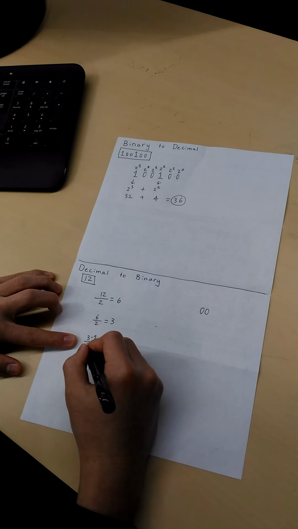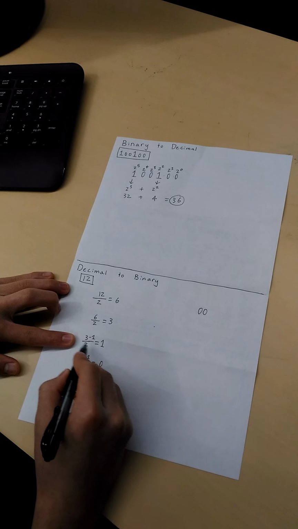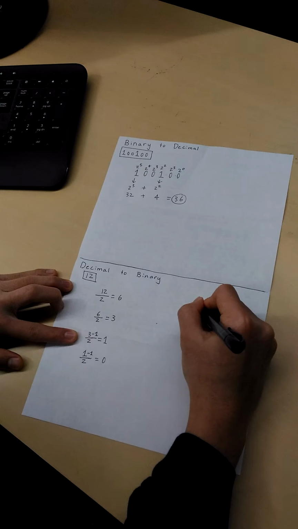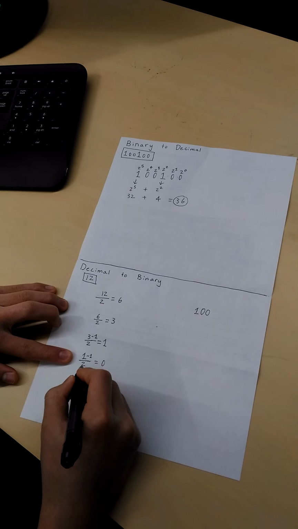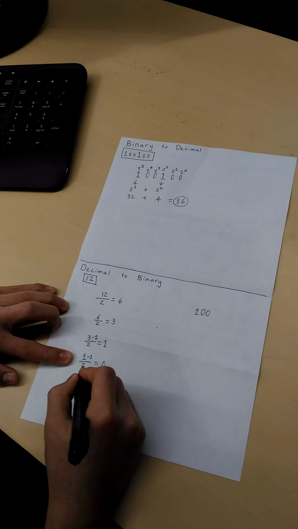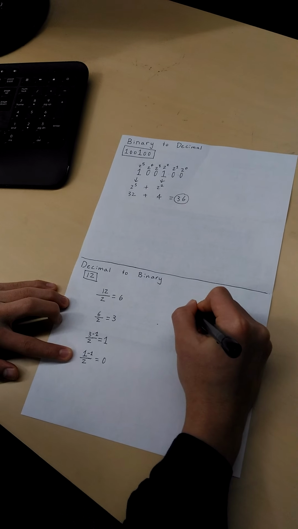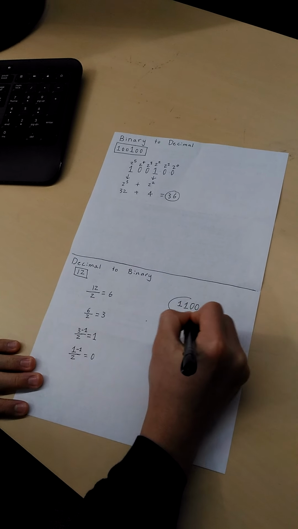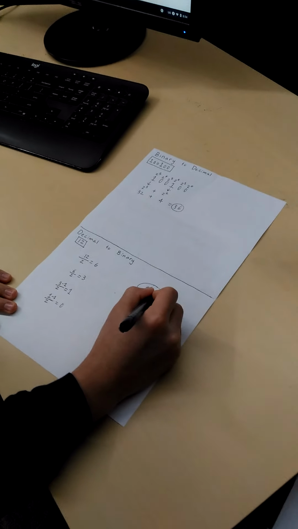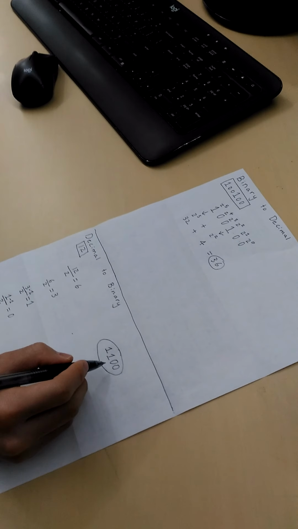Now, 3 divided by 2. We had to subtract 1, so that means it didn't divide cleanly, which means you add 1 instead of a 0. Then we have 1 minus 1 divided by 2. We had to subtract something, and that means it didn't divide cleanly, so that's a 1. And we know it ends here because it ends in 0. So our end result is this, 1, 1, 0, 0. So 12 equals 1100. Alright, that's all I got.